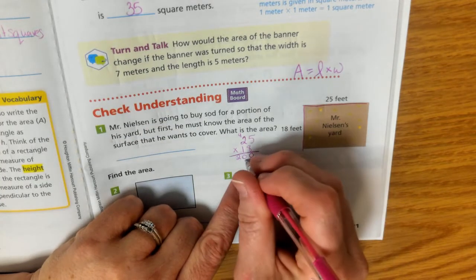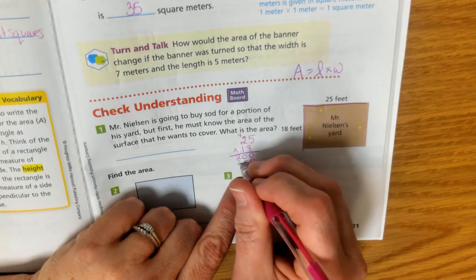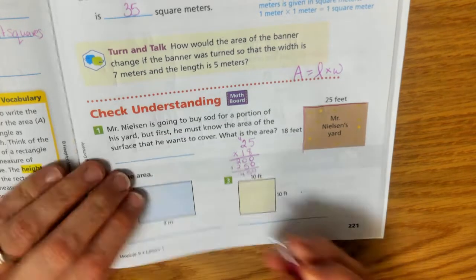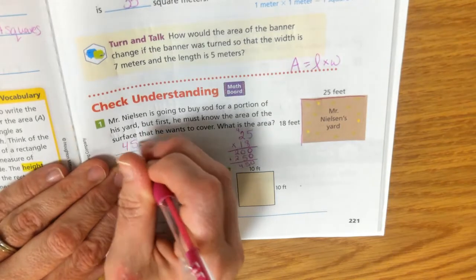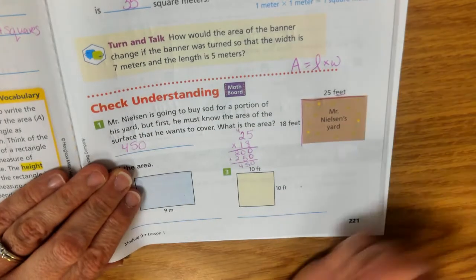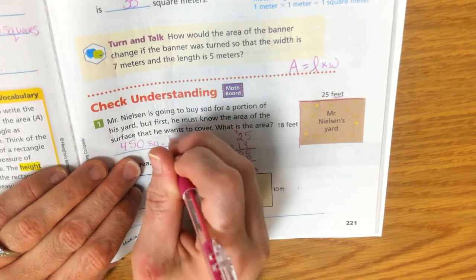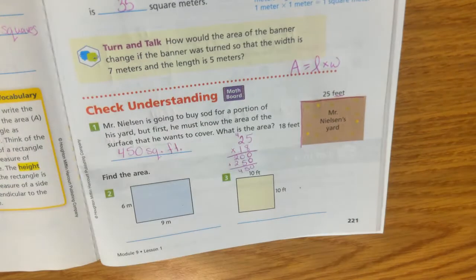5 times 1 is 5. 2 times 1 is 2. Add them together, and we get 450, and feet is our unit, so square feet. And you can shorten the label to SQ FT, or square feet.